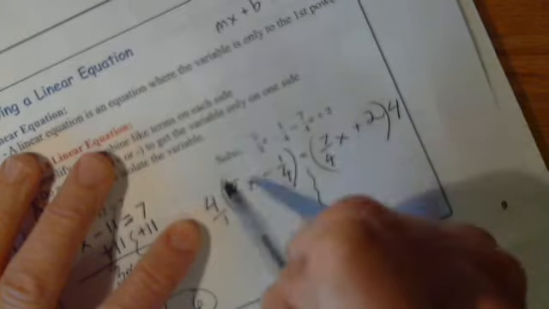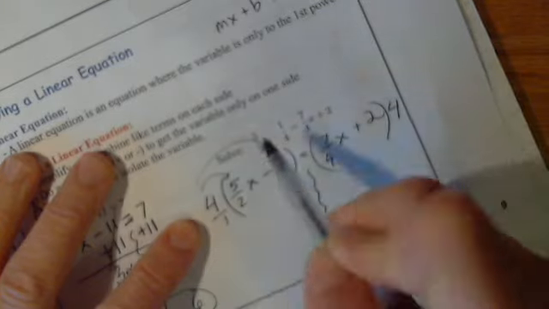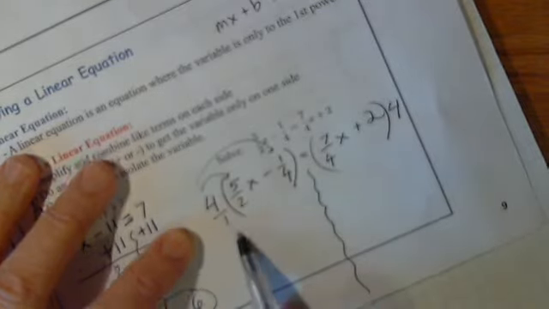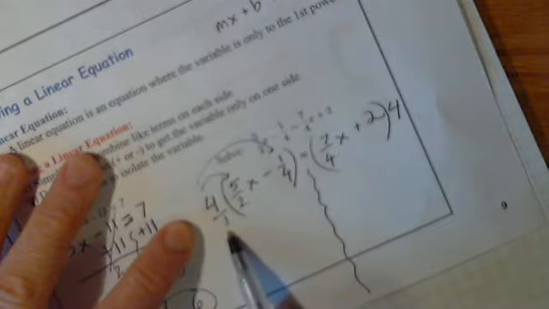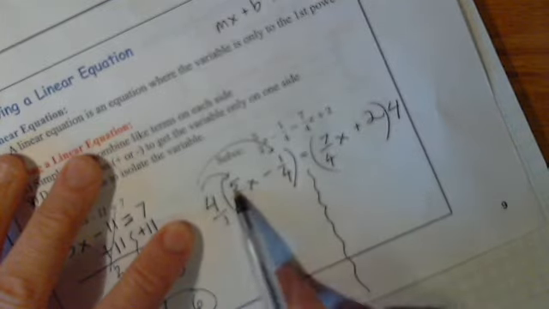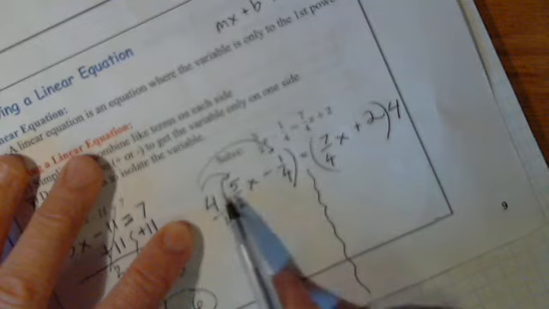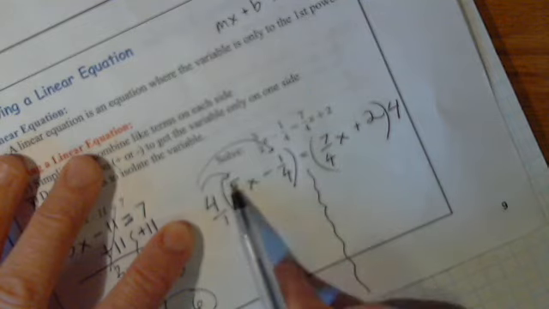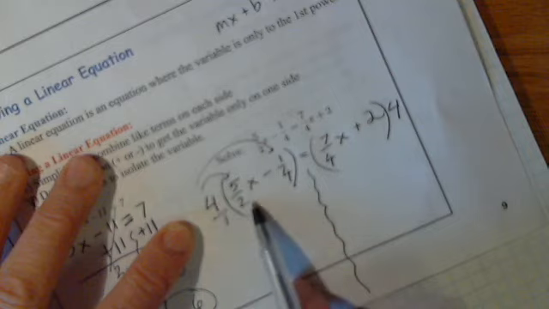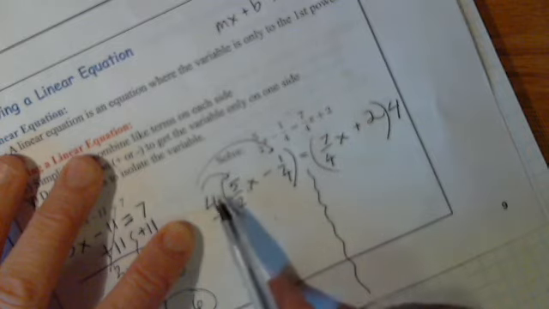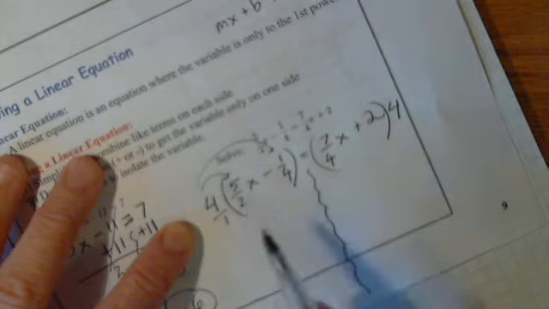Watch what that does. Now remember, when we're multiplying fractions, because I'm going to multiply this 4 by both things inside, it's really 4 over 1. So 4 over 1 times 5 over 2. Remember, you multiply the tops and you multiply the bottoms. 4 times 5 is 20, and 20 over 2, because the bottom will be 2, is just 10. 4 times 5 divided by 2 is 10.